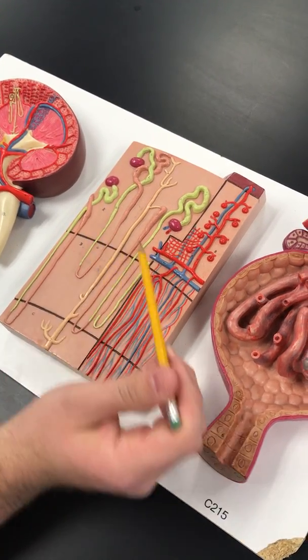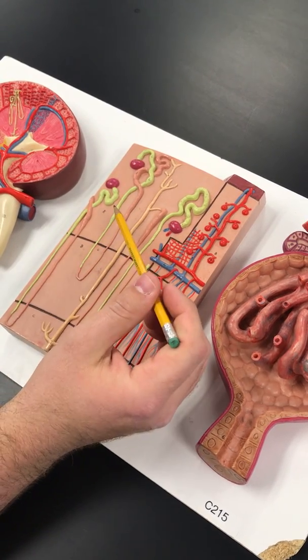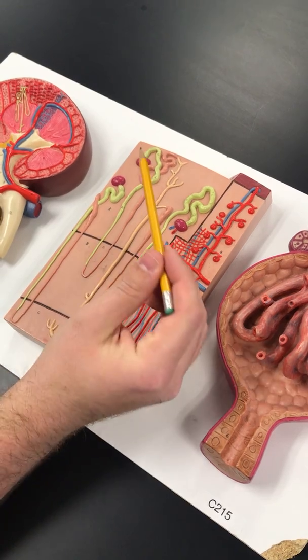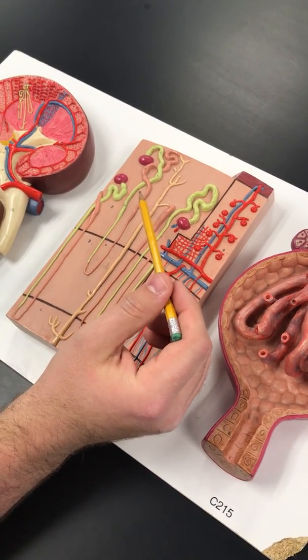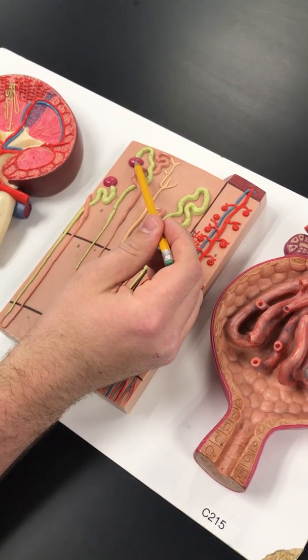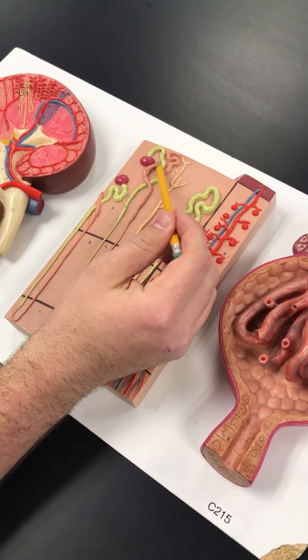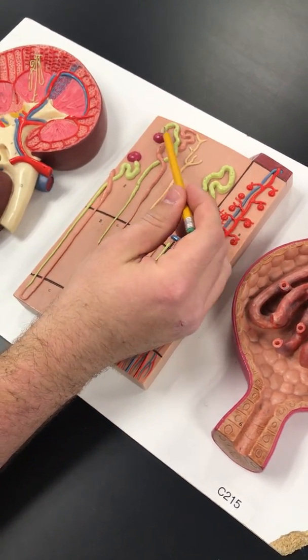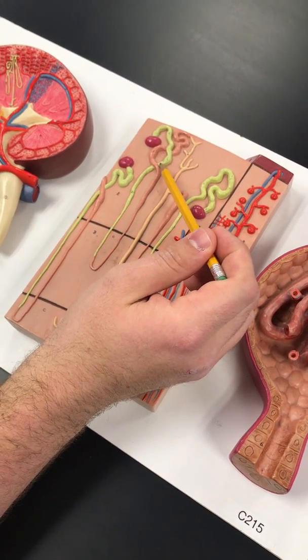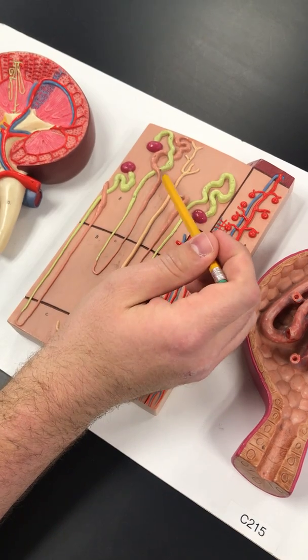So right around here, this is all called a nephron. So for the nephron, this first part is called the corpuscle. This little cranberry-looking purple dot. And then this first tube that we exit into is called our proximal convoluted tubule. So that's right here.